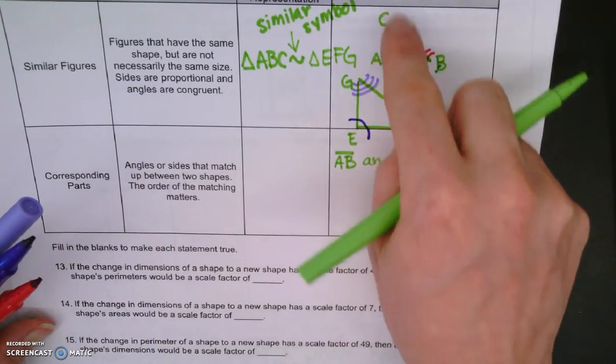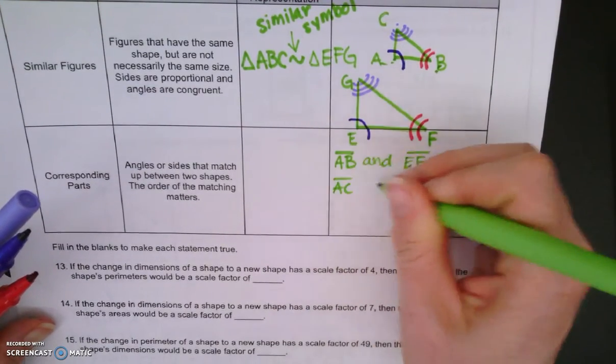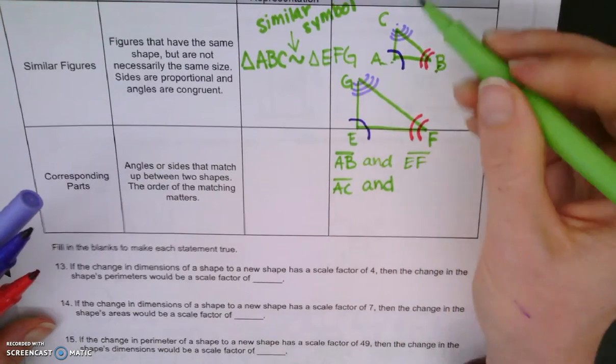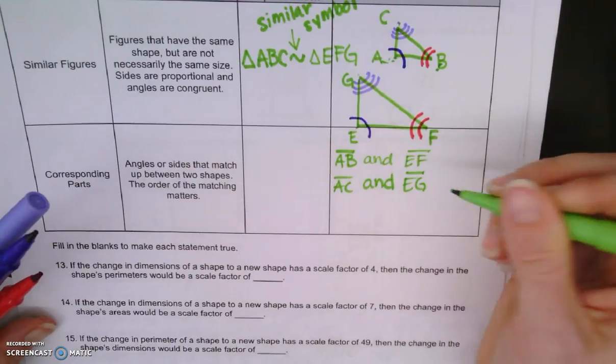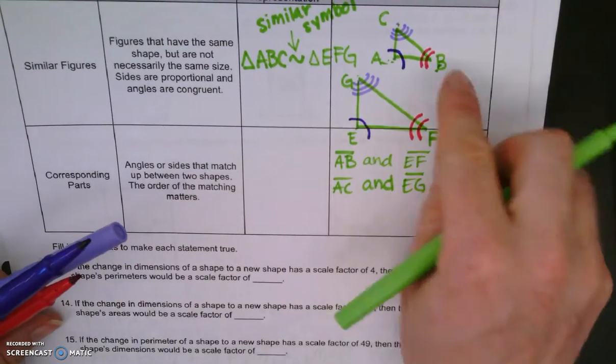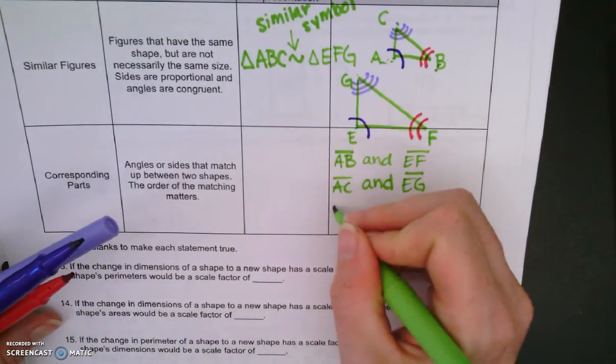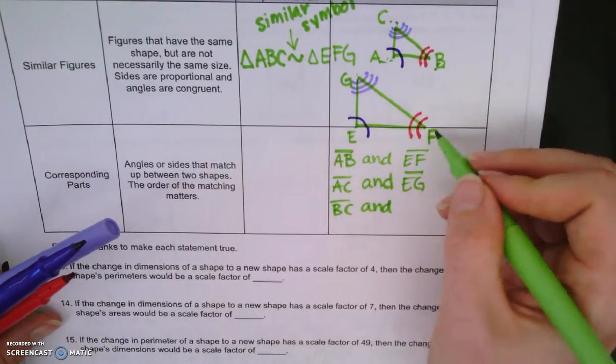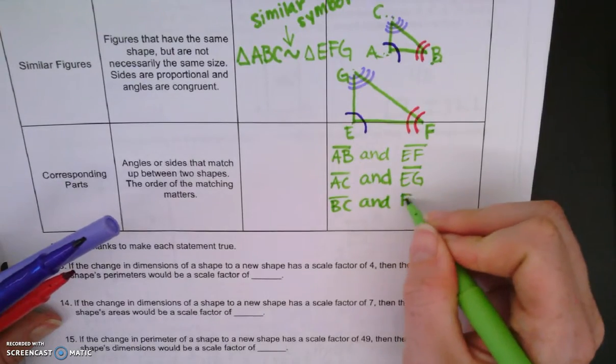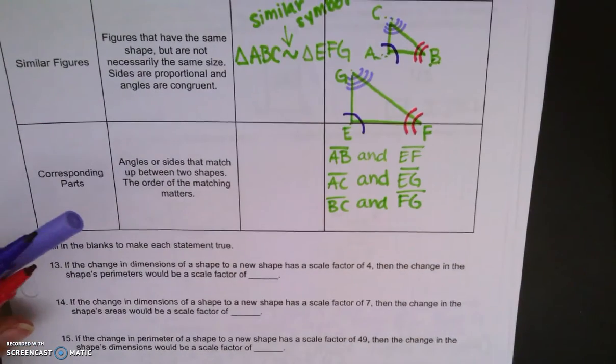If we wanted to look at segment AC, AC corresponds with EG. And our last set of corresponding sides would be, well, we can take segment BC, and since we did BC, we have to go FG. So those are all our corresponding sides.